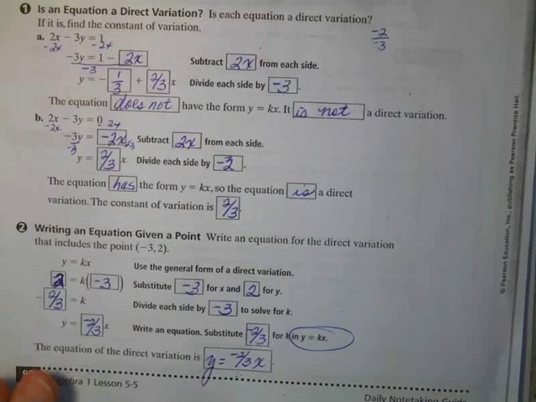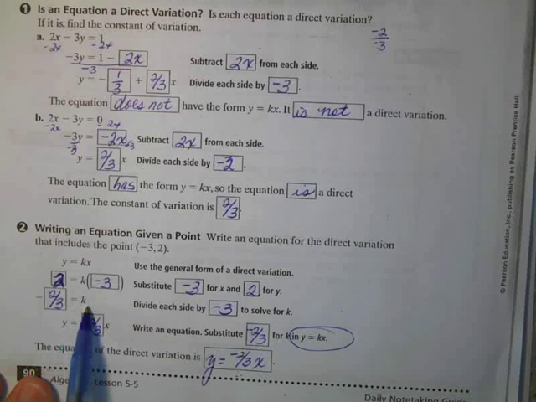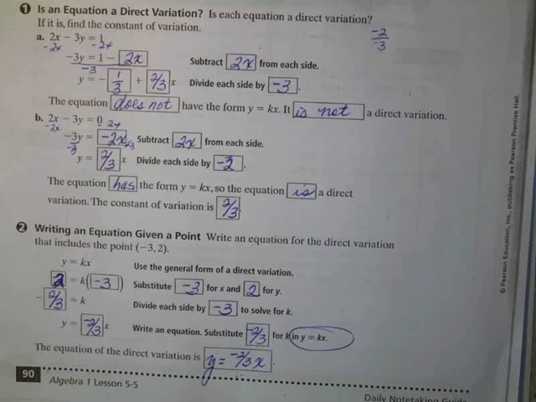Okay, so when you do this, what you need to do is you need to figure out what k is. So substitute in and solve for k. Then you go back and substitute the k into the general format.